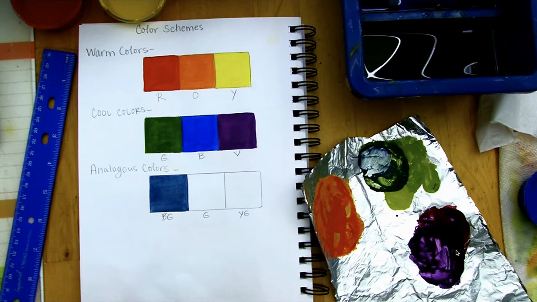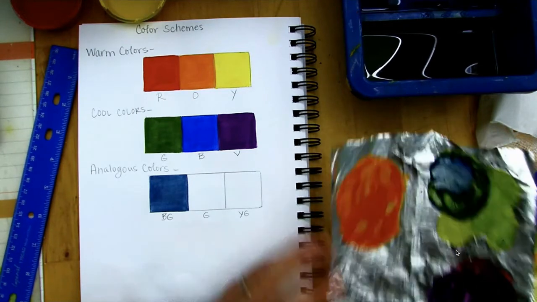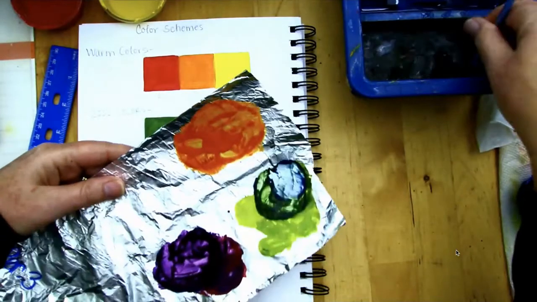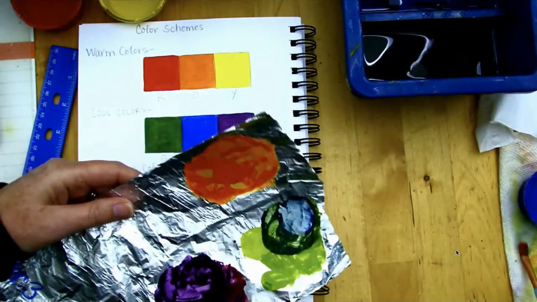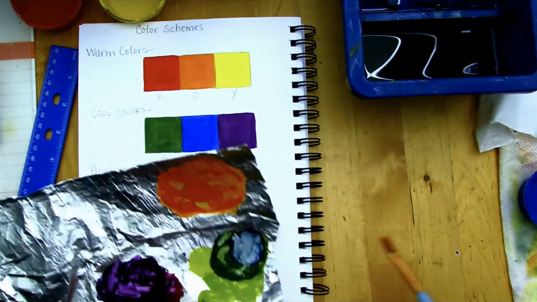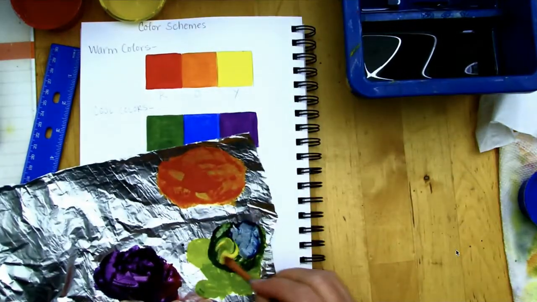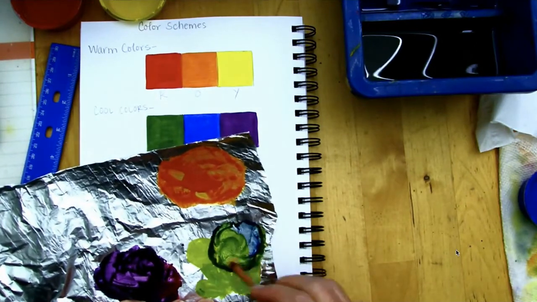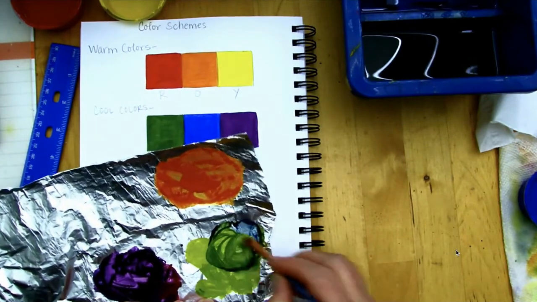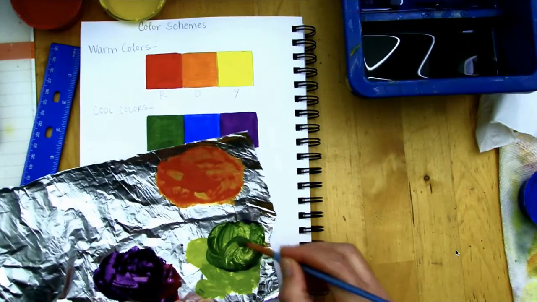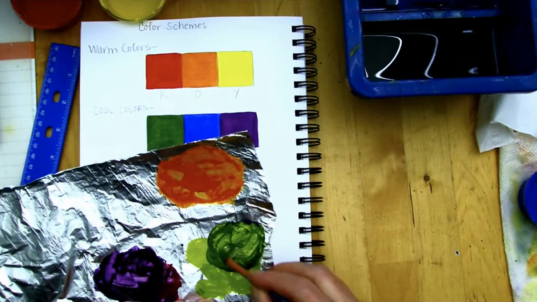Okay? When I finish with my blue-green, I need to do green. So I'm going to rinse my brush, clean it, dry it, and I'm going to need to add a little bit of yellow back into this mixed green and see if I can get just a true green, not yellow-green, but a true green.